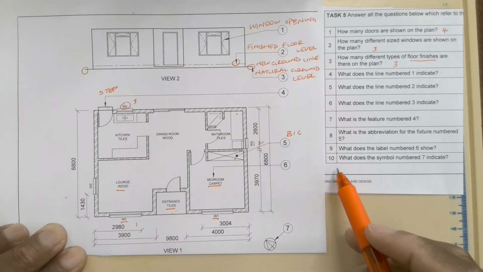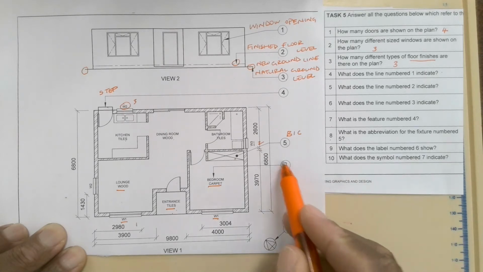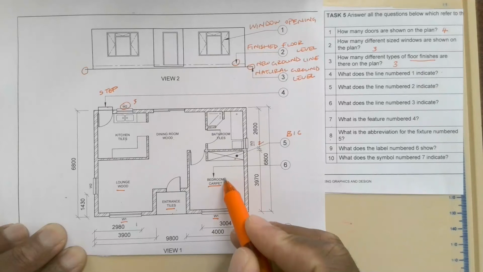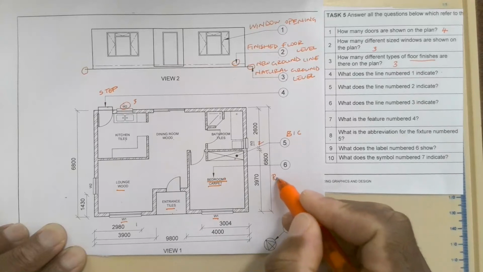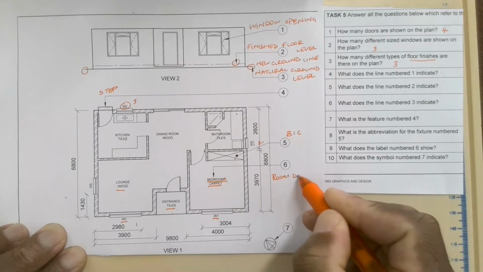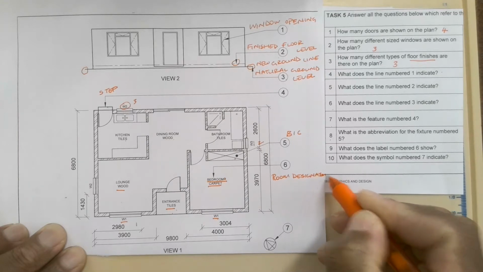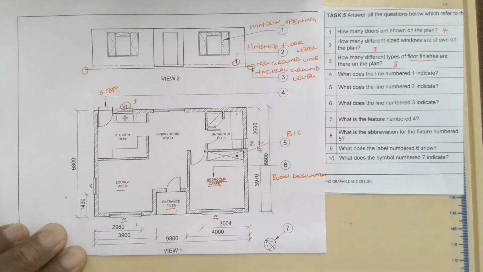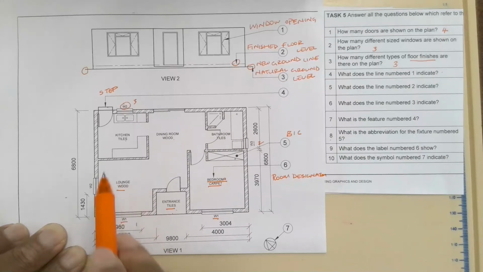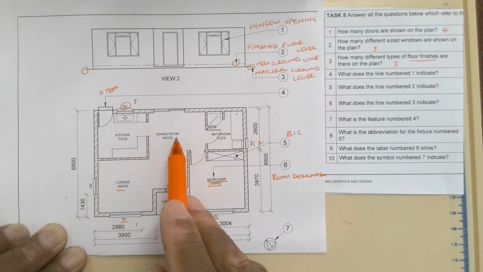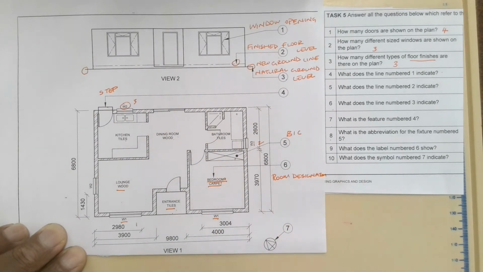Then we go to number 9. What does the label number 6 show? Number 6, this is the label that they're talking about. Just this word here, bedroom. It is known as a room designation. In other words, what is the room designed for? This is designed to be a bedroom. That is designed to be a lounge, that is designed to be a kitchen, that is designed to be a dining room, that is designed to be a bathroom. So that's why we call it a room designation.